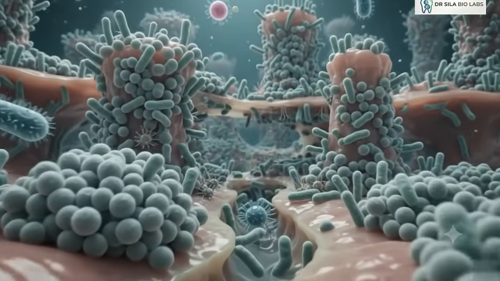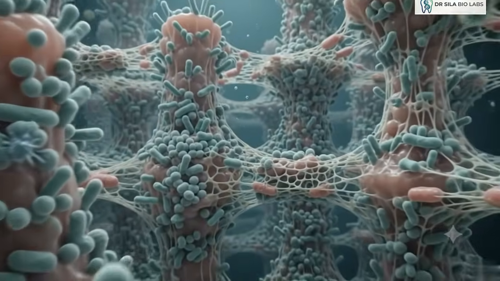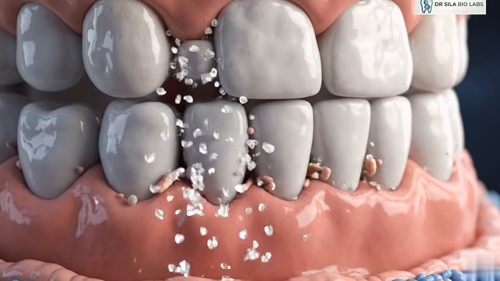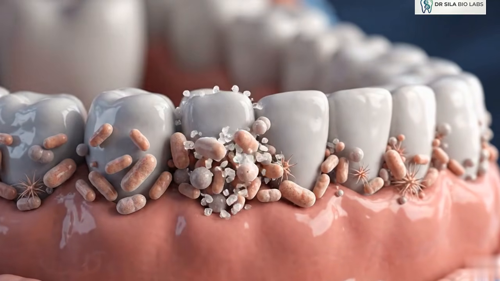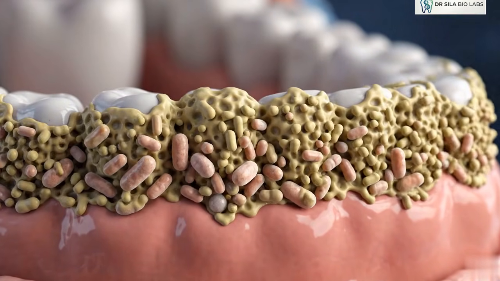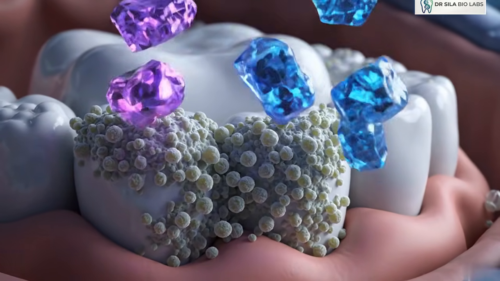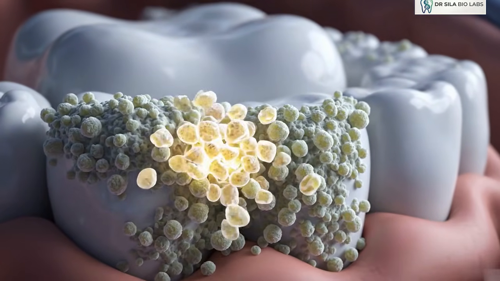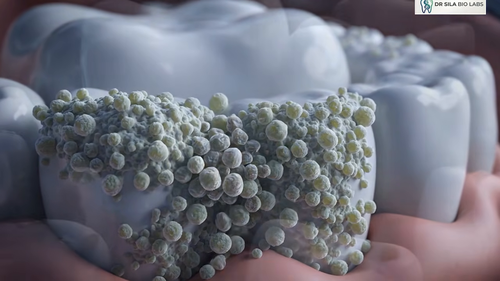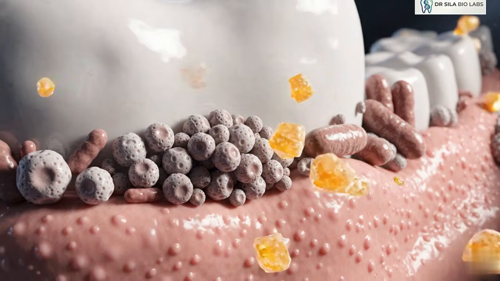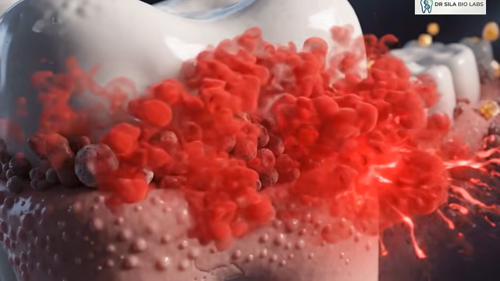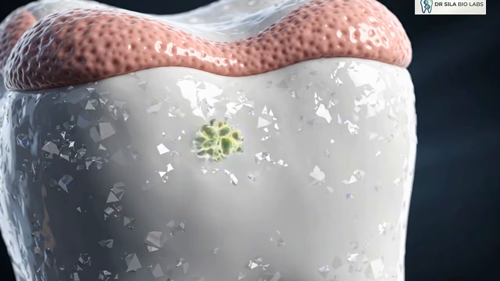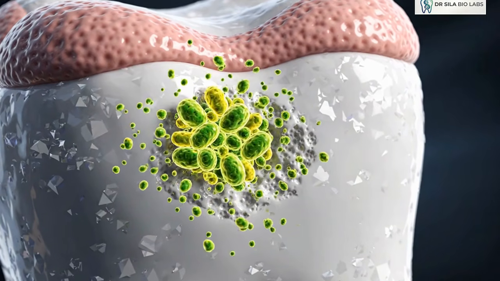Plaque is not random bacteria. It behaves like a complex living ecosystem. Every meal provides nutrients that feed this growing biofilm, especially sugars and refined carbohydrates. When bacteria consume sugar, they produce acids and inflammatory toxins. These acids can damage enamel and initiate tooth decay.